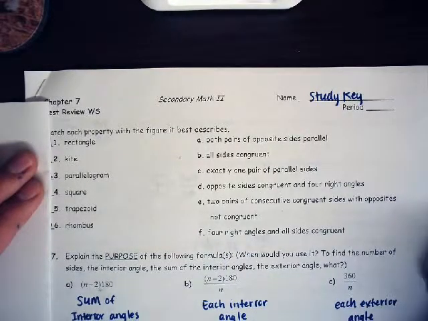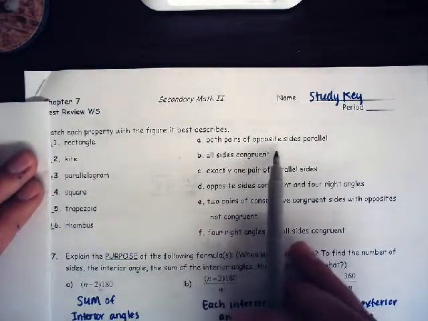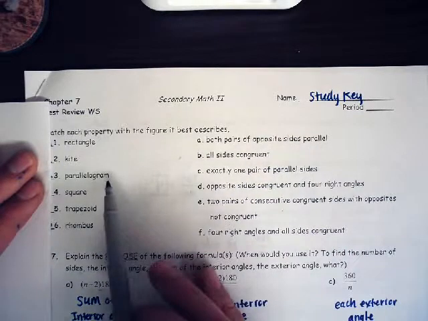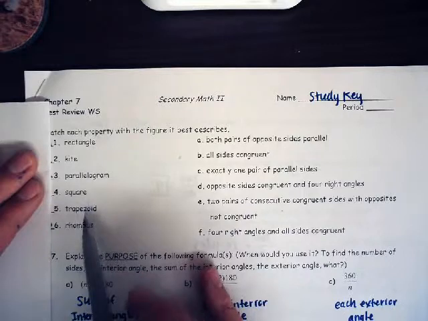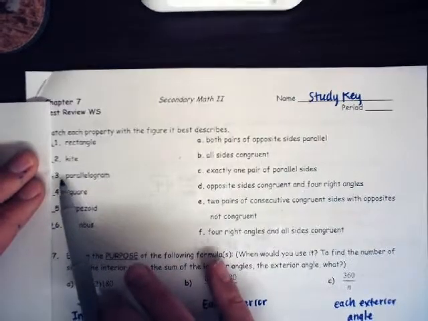is the most specific to that shape. So when I have both pairs of opposite sides are parallel, that's going to match up with a parallelogram because every one of these other shapes have some more specific properties. So A goes with 3.